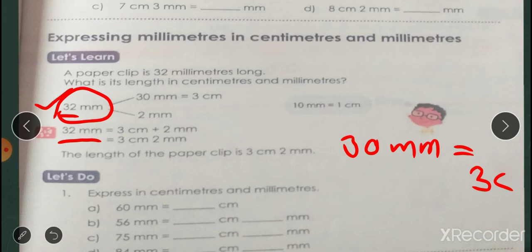32 millimeters, if converted into centimeters and millimeters, we would get 3 centimeters and 2 millimeters. Now the length of the paper clip is 3 centimeters and 2 millimeters. So let's go for this exercise.